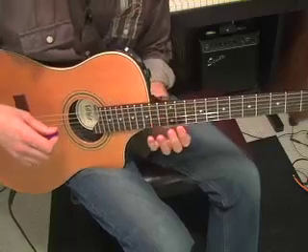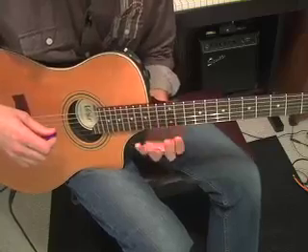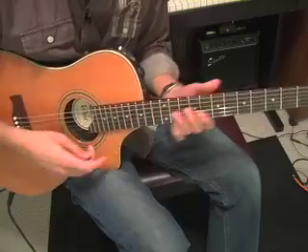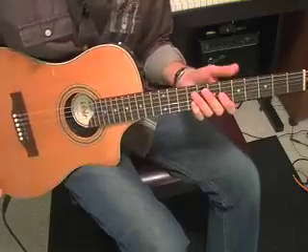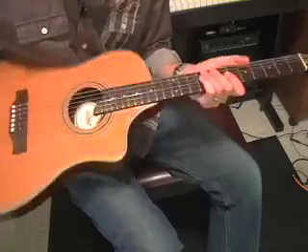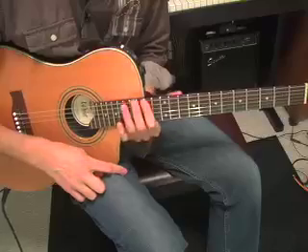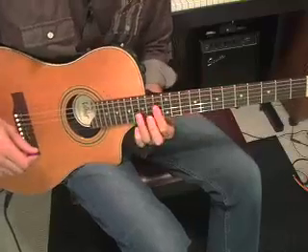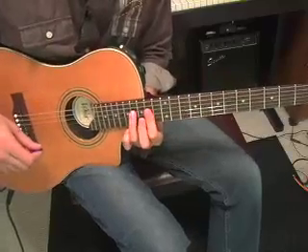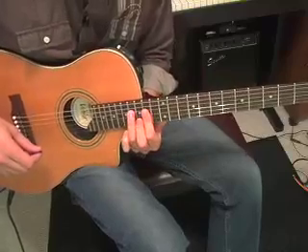By the way, if you're playing an acoustic guitar, you may have a hard time reaching up for that D. This guitar is actually a very thin-bodied guitar, and it's cut away here. So that makes it easier for me to reach up here and access these frets. On a normal acoustic guitar, you may not be able to reach this high.